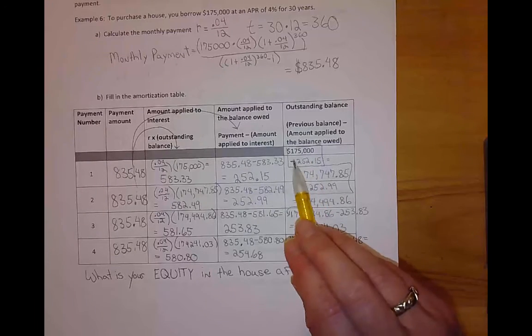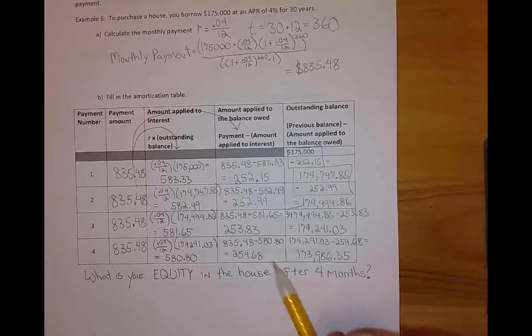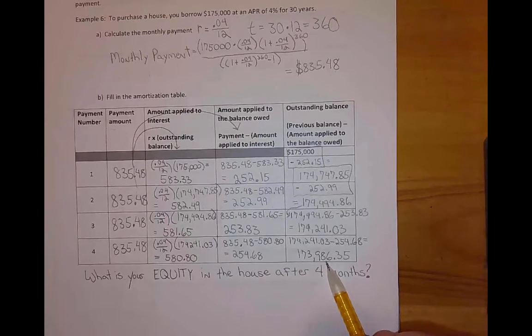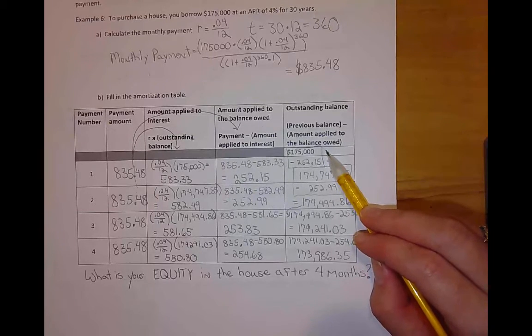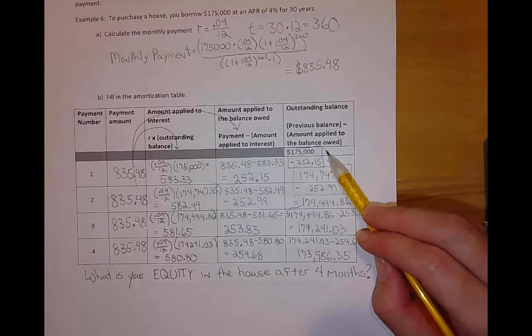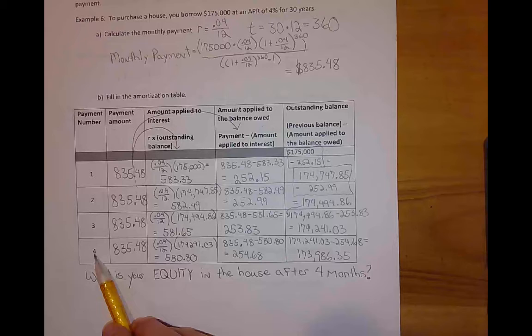And there might be a couple of ways to calculate this equity, but my favorite is to take our initial outstanding balance and subtract our new outstanding balance. That is the outstanding balance after 4 payments. And from there, we should get the amount of that loan that we've actually paid back.